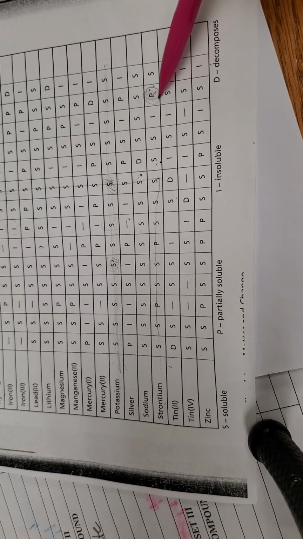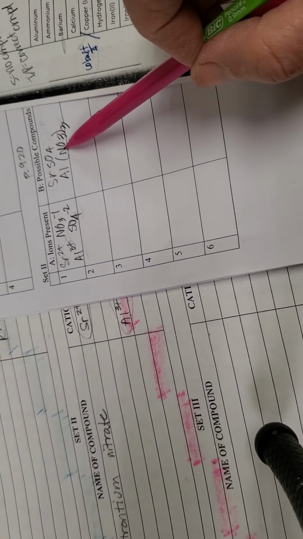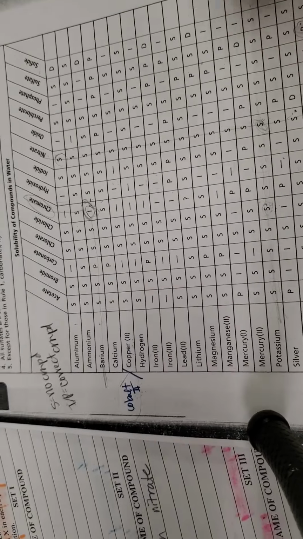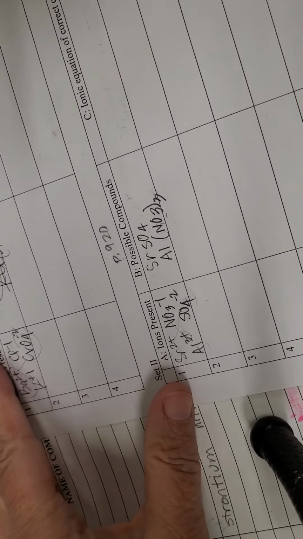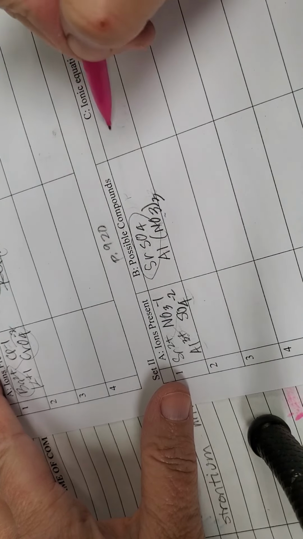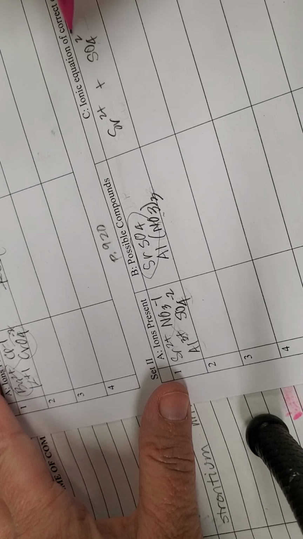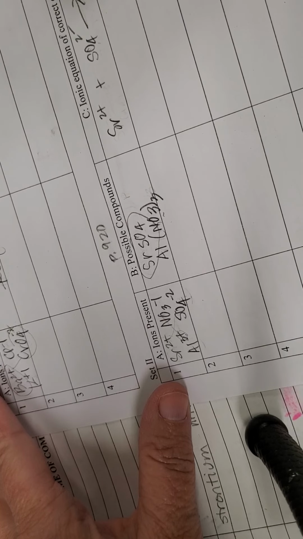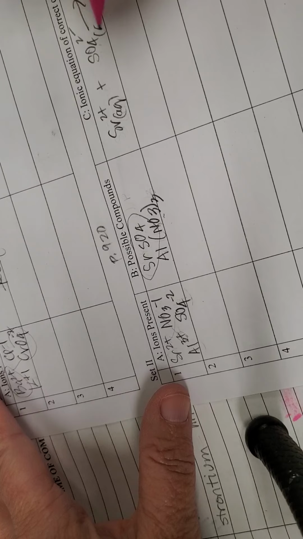It's not quite as cloudy as some of the other ones, and that's why it's a P, but still that's a pretty good suspect for causing the precipitate. And then aluminum nitrate, that's an S, so I know it's not that one. So this has to be this guy. Strontium ions plus the sulfate ions produces strontium sulfate. That's a solid, and these guys are aqueous.